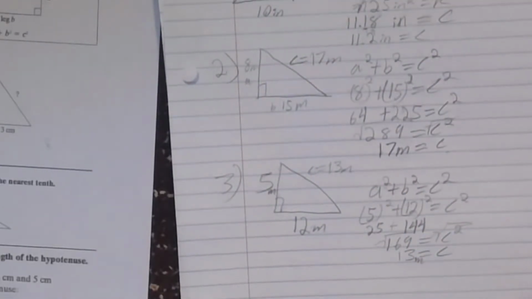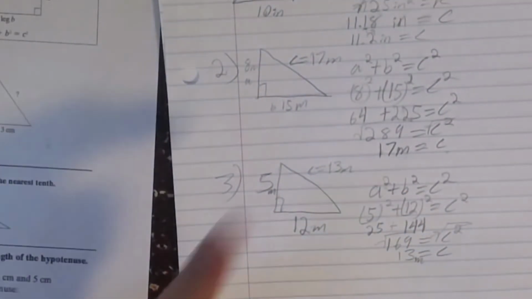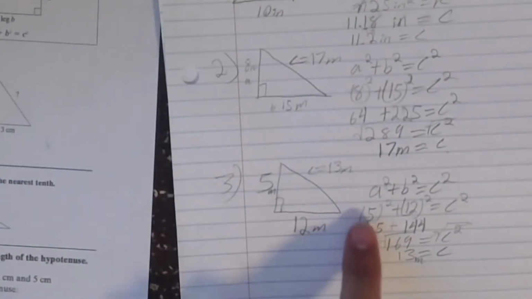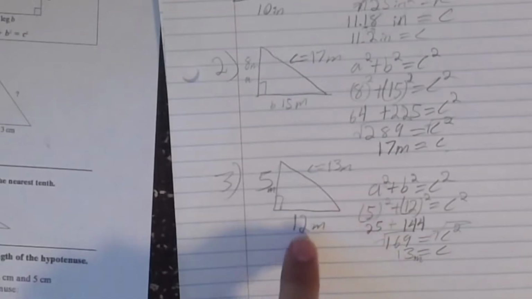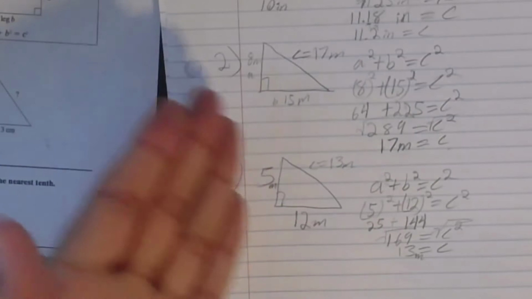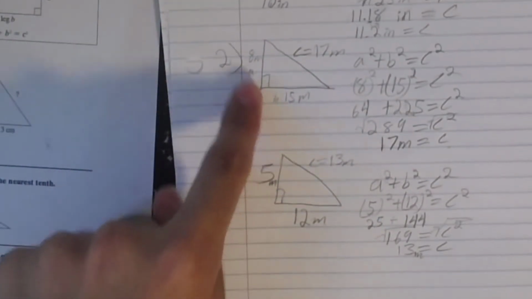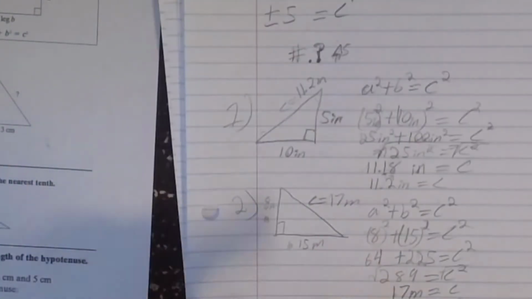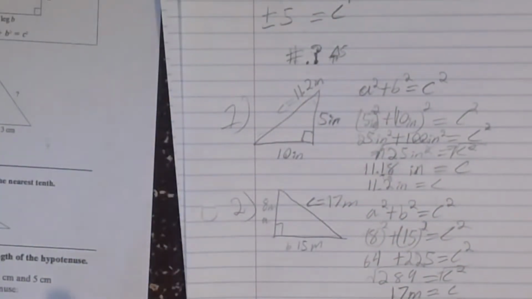What is a Pythagorean triple? It's basically when you find a combination of numbers that satisfy this equation that are natural numbers, where there's no decimals. Like for instance, this has no decimal, but this one does have a decimal. So this is not a Pythagorean triple. It's just a special name for it.